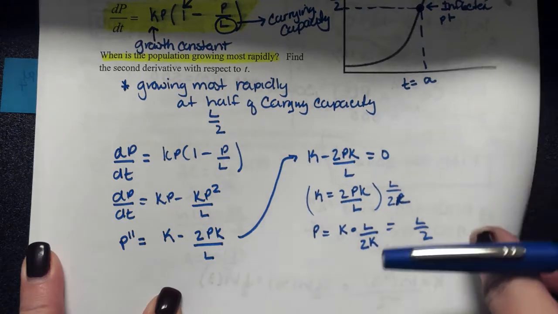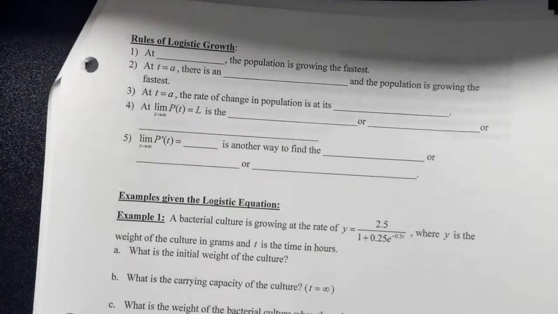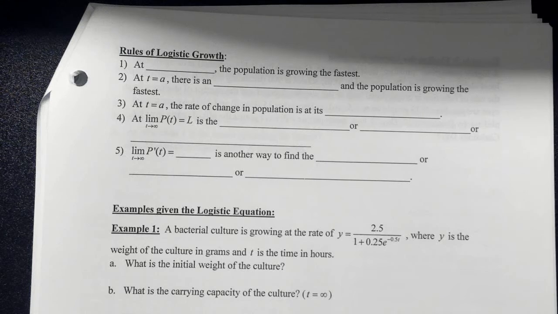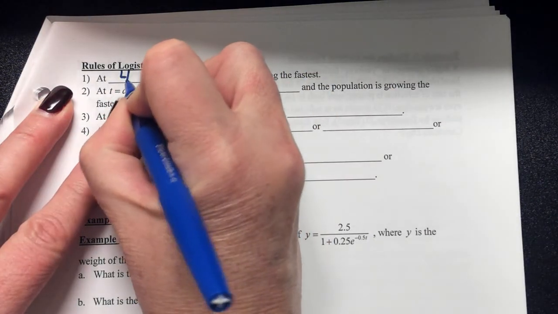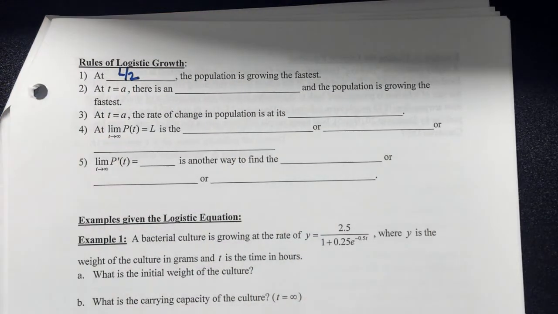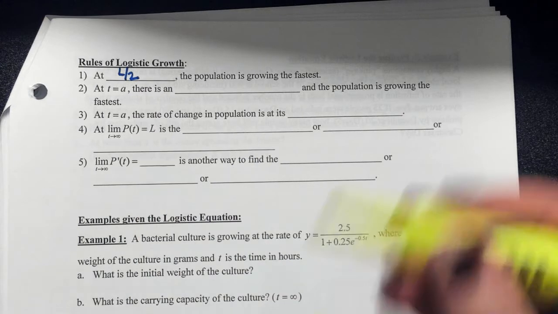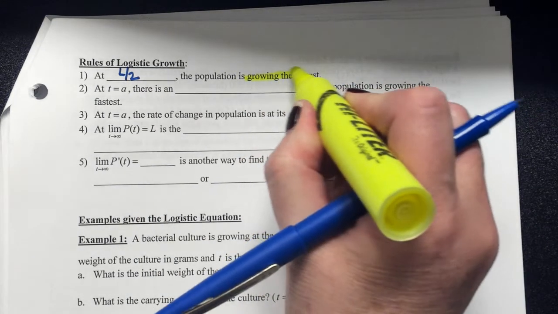So a couple things, like I mentioned, that you want to make sure you know about your logistical growth curves. First of all, like I just showed you, at half of your carrying capacity, the population is growing the fastest. So L over 2, that's where your population is growing the fastest.